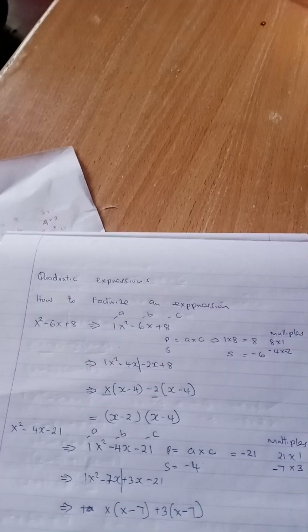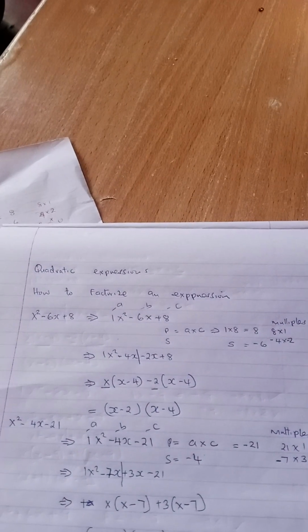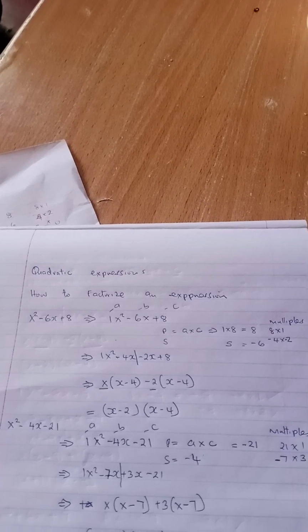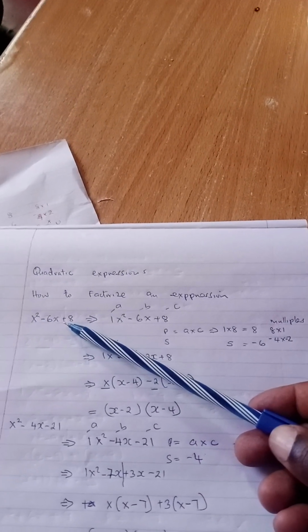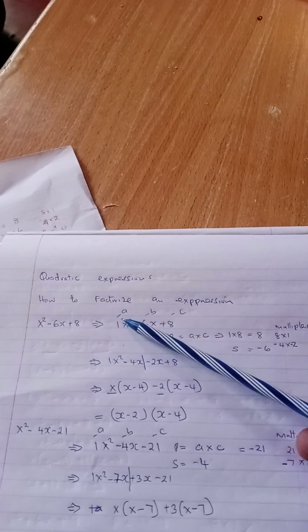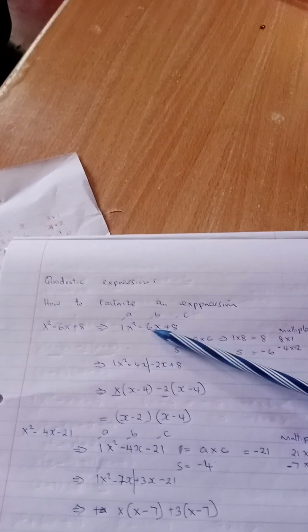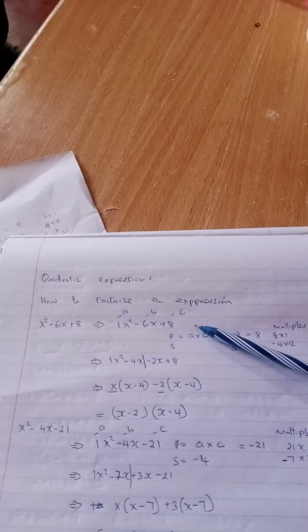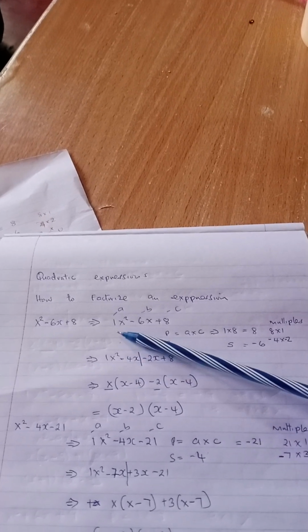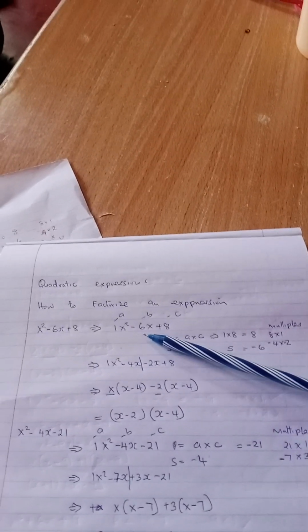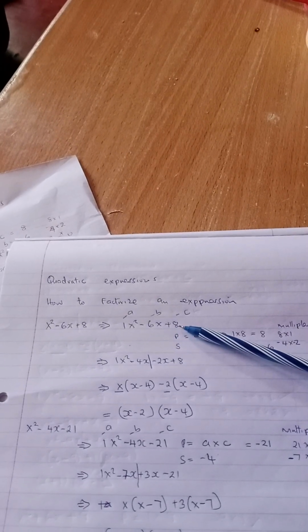When factorizing a quadratic expression such as x squared minus 6x plus 8, first we mark off the coefficients a, b, and c, such that the coefficient of x squared will be 1, the coefficient of x will be negative 6, and the constant c will be 8.